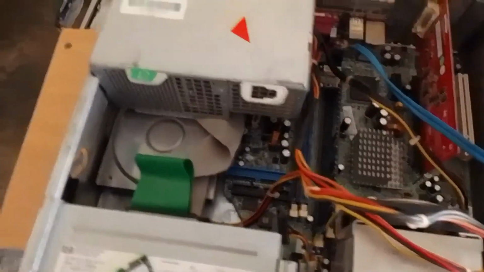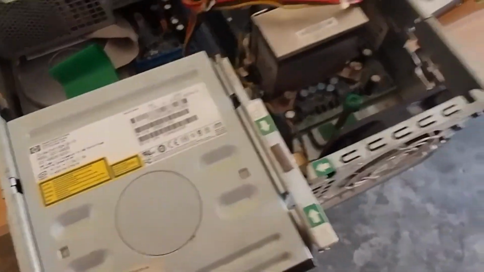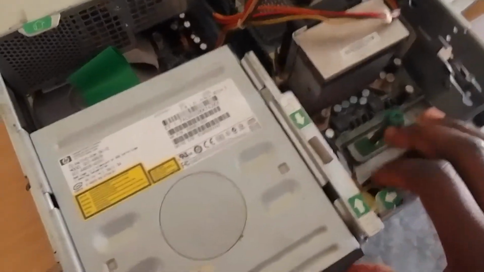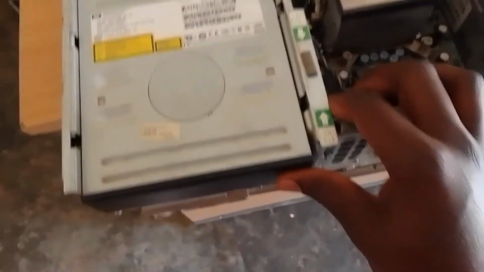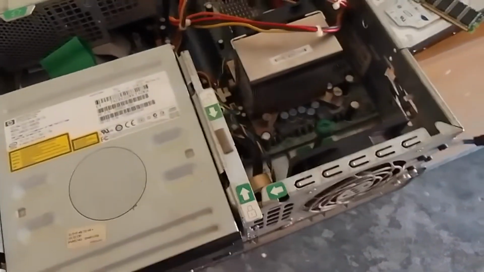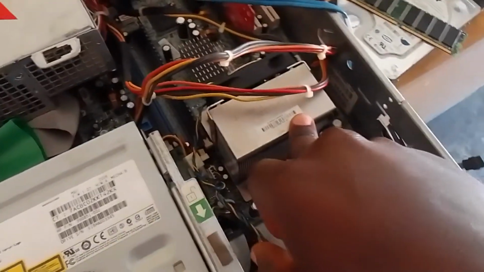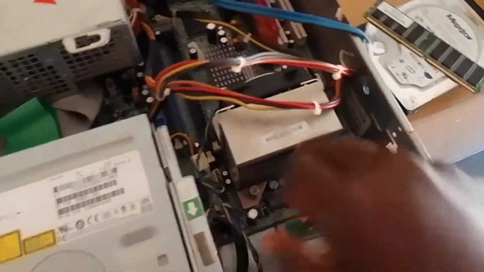Now, this is the interior part of the system unit. Though some people call it the CPU, which is not the case, of course. When we talk of the CPU, we are referring to a small component here.